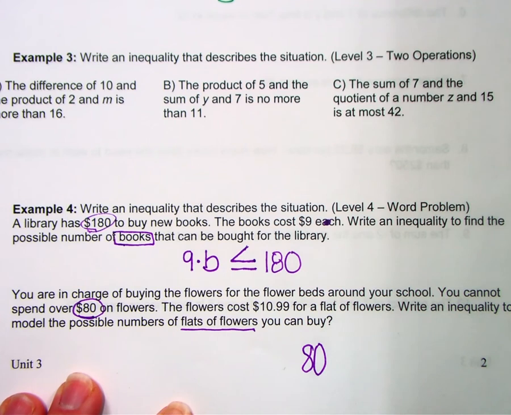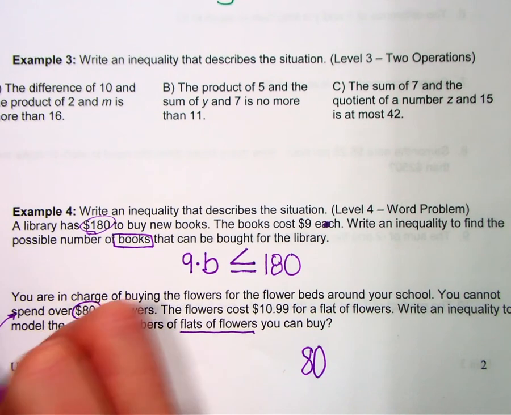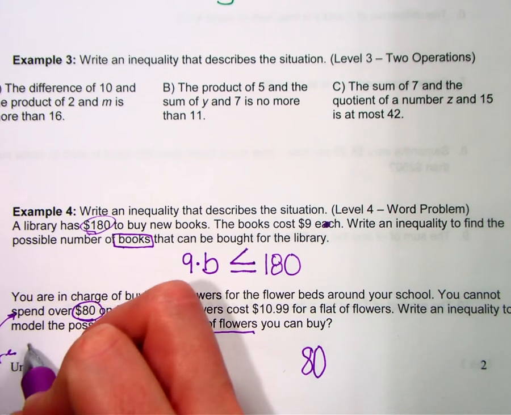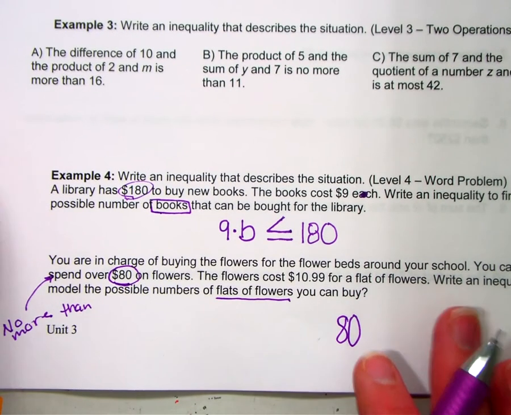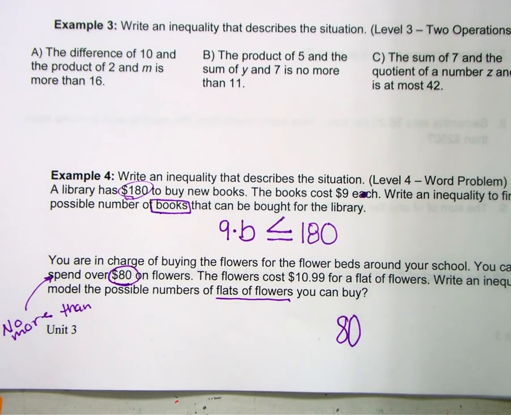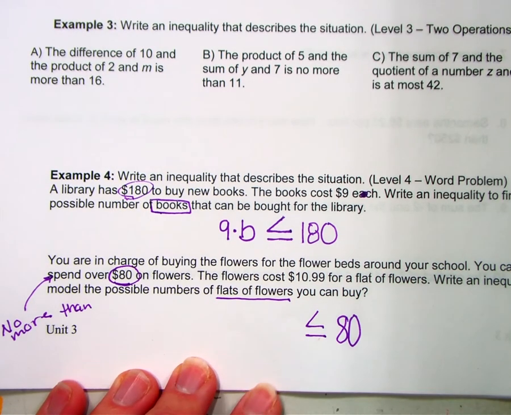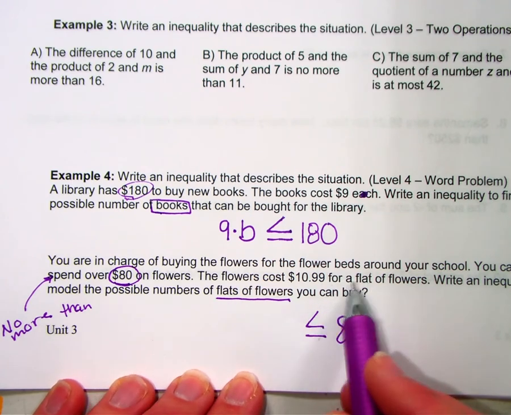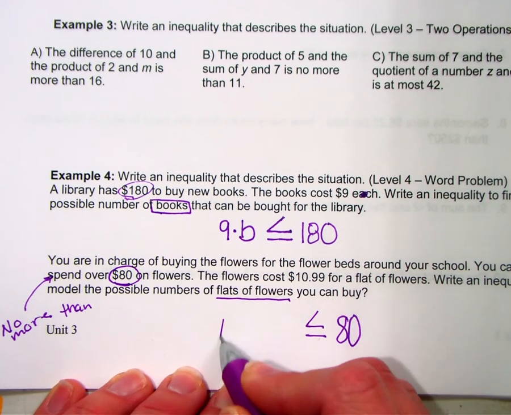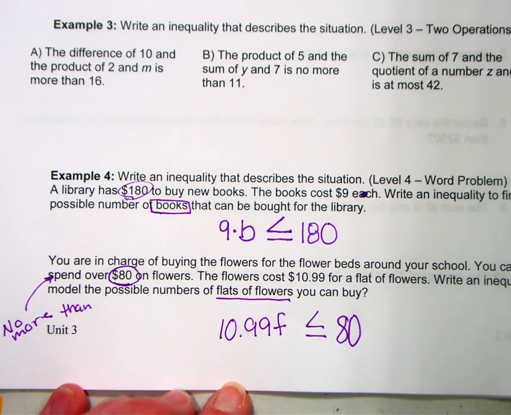And of course, we cannot spend over. So you can't spend over, which means you can spend no more than. If they're saying you can't spend over $80, it's like saying spending no more than $80. Okay, so that would be the same symbol there. And the flowers cost $10.99 for a flat, which means per flat or each flat. So that's $10.99F. Okay, so those are your story problems.